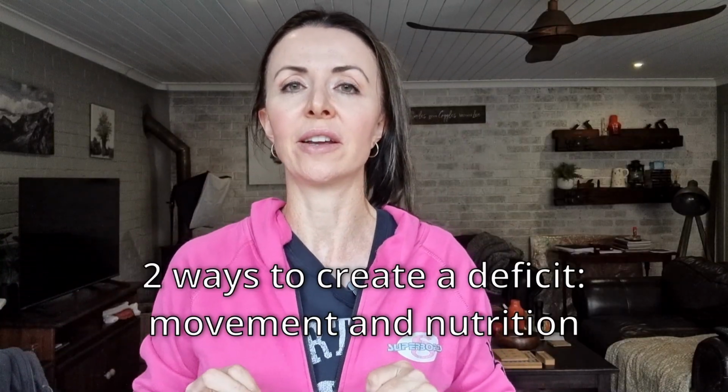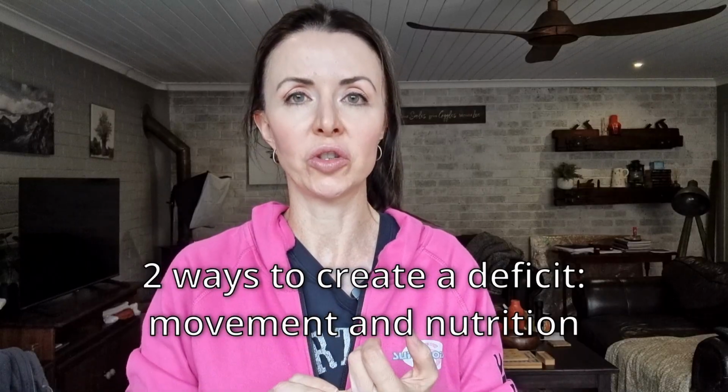The bigger your deficit, the faster your weight loss will be, but you may not feel as comfortable. The smaller the deficit, the more comfortable you will feel because it's closer to what you were eating, but it will take longer to lose the weight. You can also create a deficit by moving more. So if you are sedentary and you increase your activity and you keep your food there, you've also created a bit of a deficit.